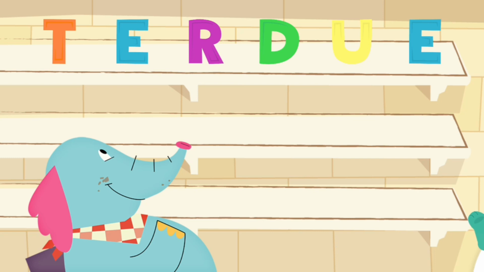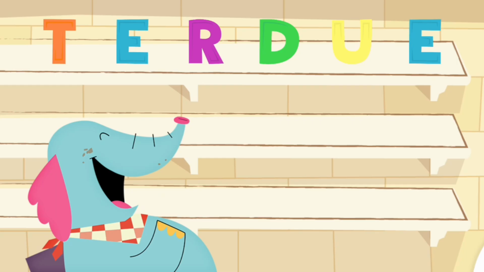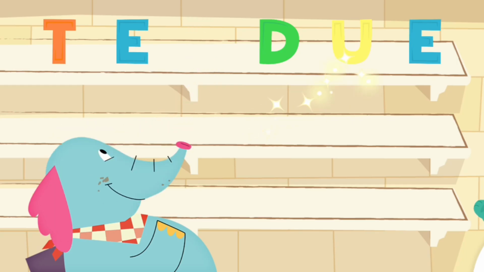Feed the letter R to Olo. R. Yay! You fed the letter R to Olo.